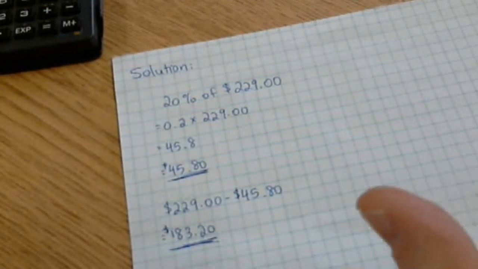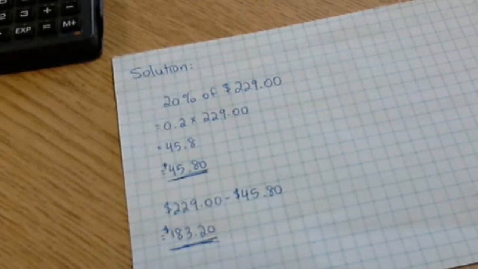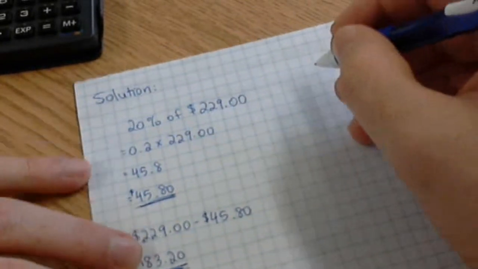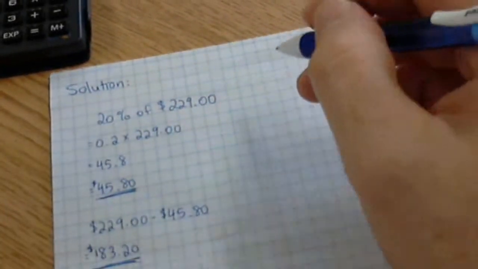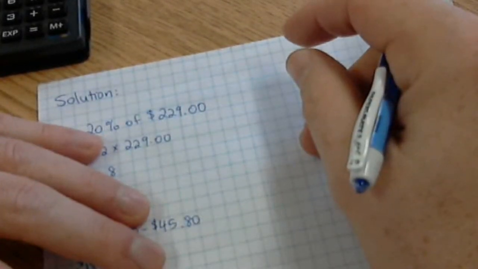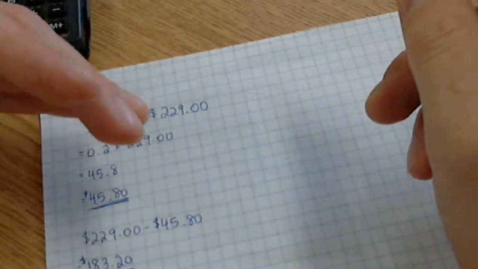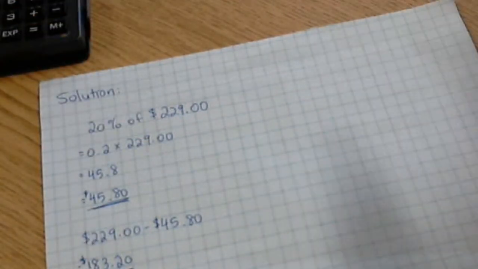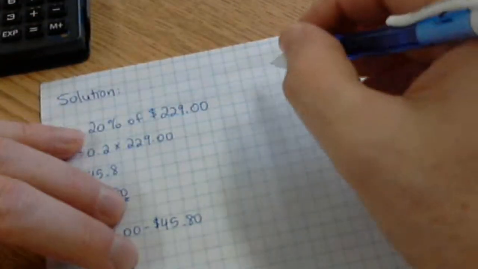Okay, there's a quicker way to do that. The quicker way is to think for a second: if I'm taking 20% off of the price of $229, that means that I'm only paying 80% of $229.